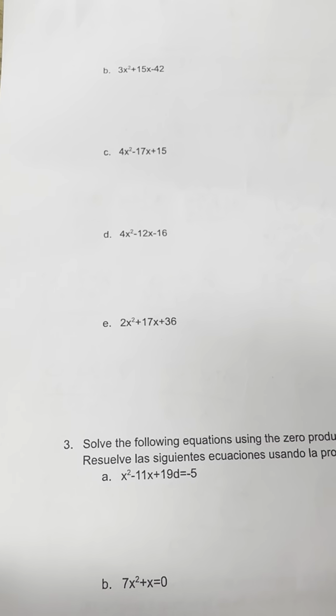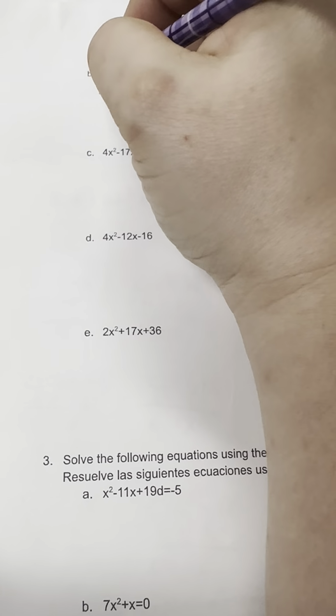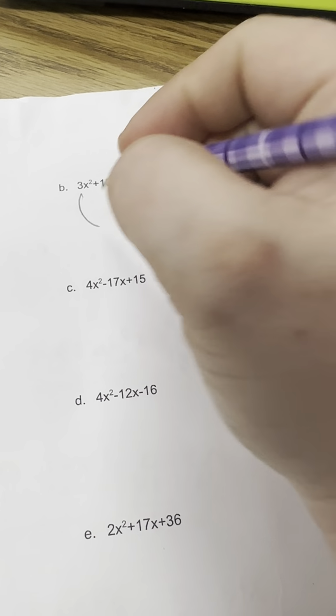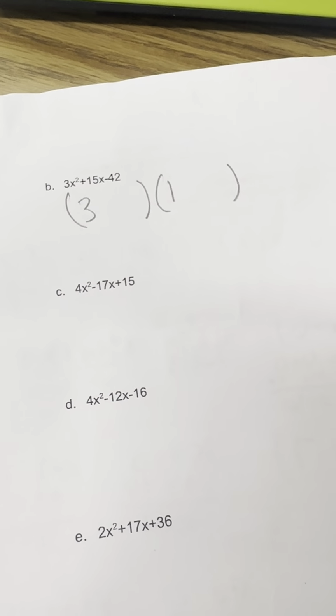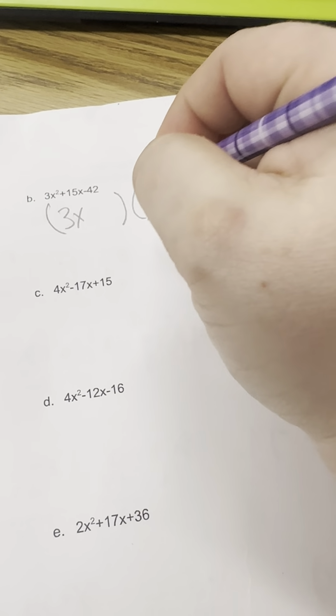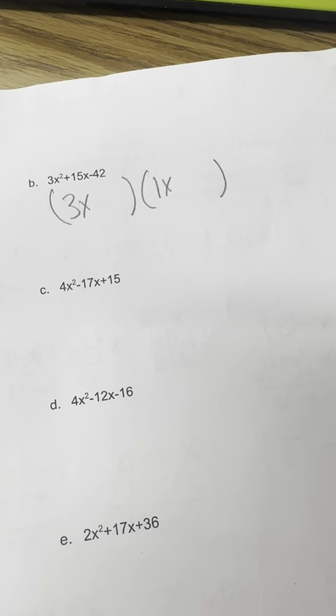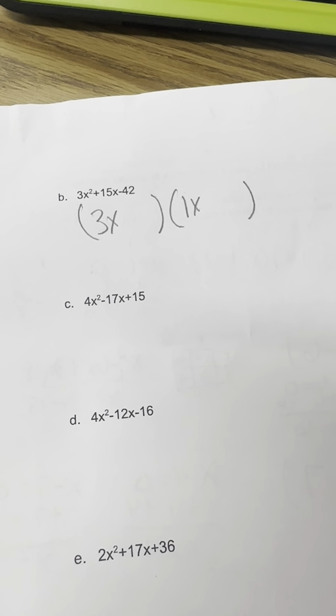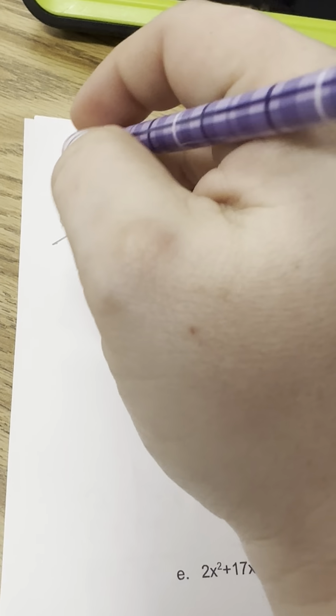All right, so we are going to continue doing the same thing. So I'm going to make 2 sets of parentheses. Here, my starting value, my leading coefficient is a 3. 3 is prime, so the only way I can separate that is a 3 times 1. My x's, because you always need your variables. And now I need to start figuring out the factors of 42. There are a lot of factors of 42. I'm just going to go in order.